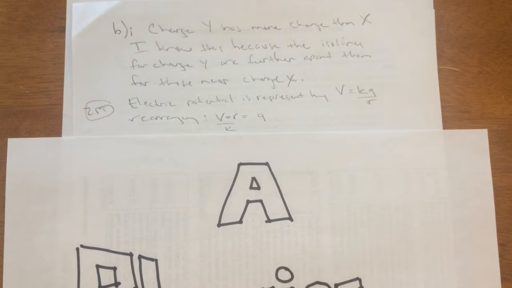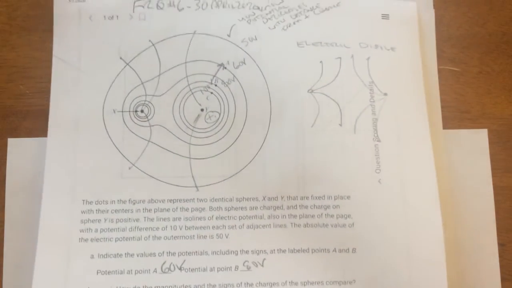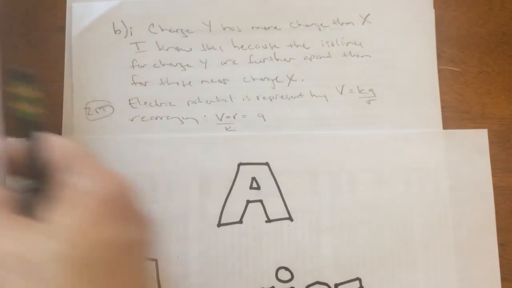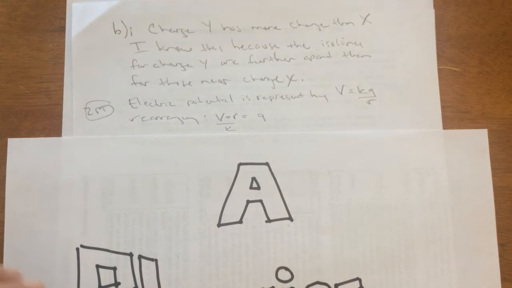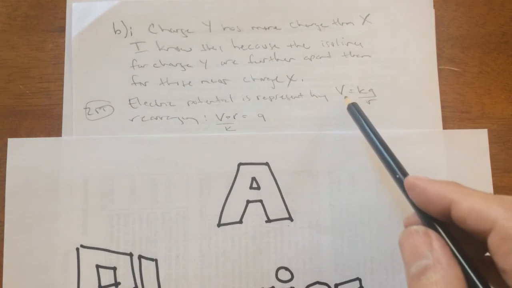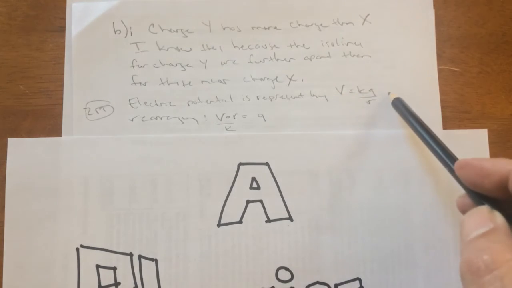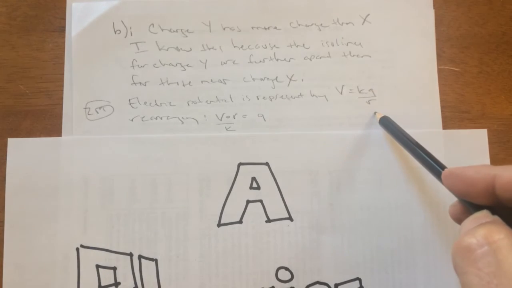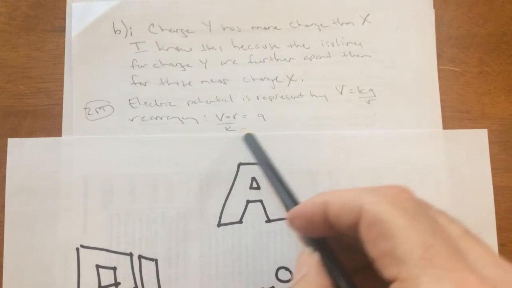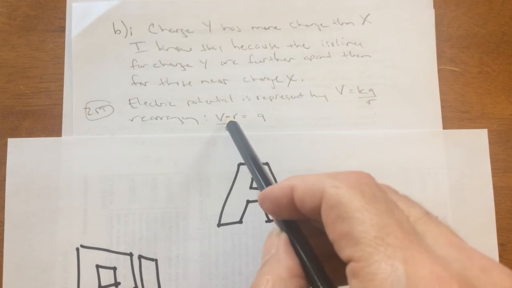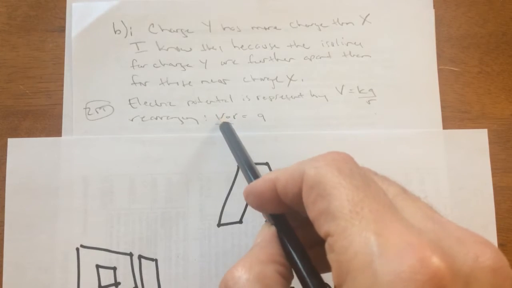B I, how the magnitudes of charges compare. Charge Y has got more charge than X. We know this because the isolines are further for charge Y than charge X. And we know that electric potential can be represented by voltage equals K times Q over R. And if we rearrange, we know K is constant, so voltage is going to be constant.